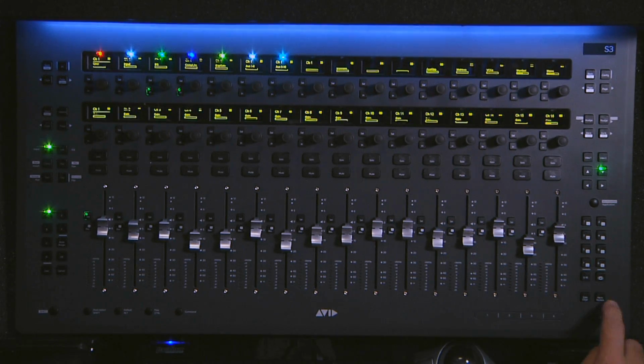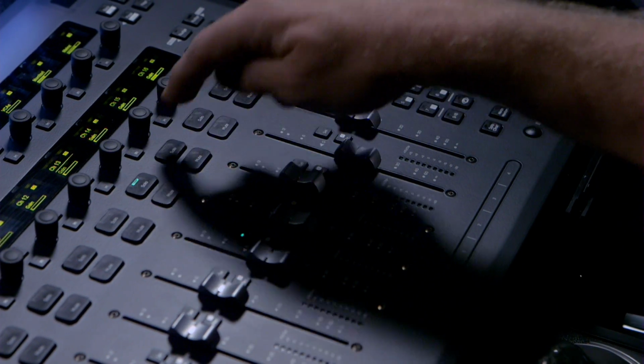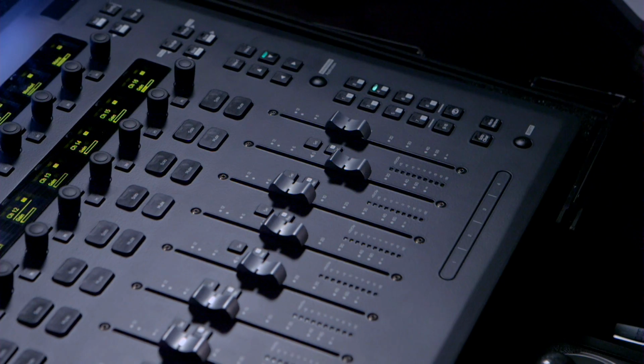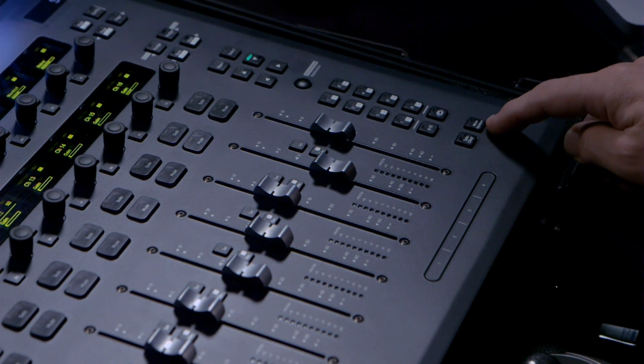Just another nice little area to allow you to do some more event programming. As we move right of that, I just want to take a quick note of these 2 switches right here. These have to do with our headphone monitoring situation. We have the ability to clear solos, so any channels that we have soloed up, we could clear out. And we also have the ability to take our left-right mix directly to monitors.